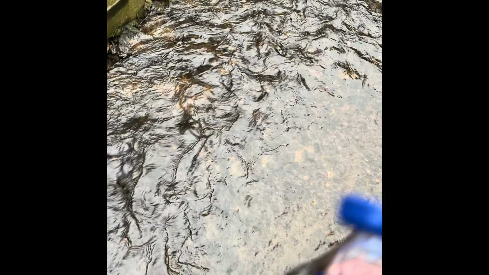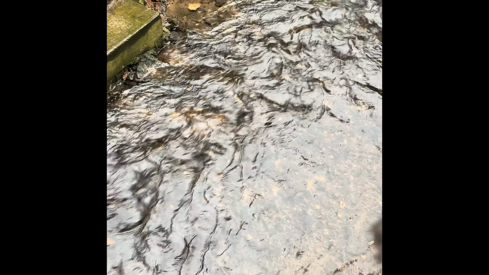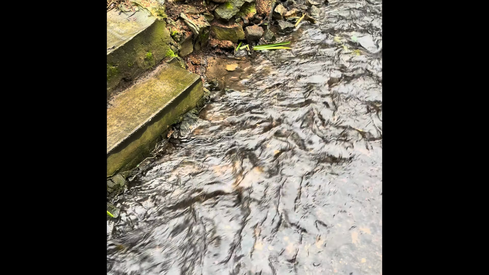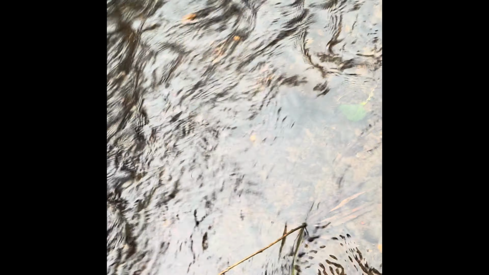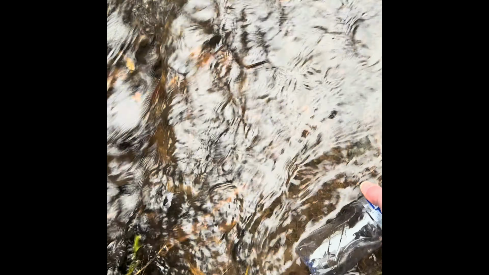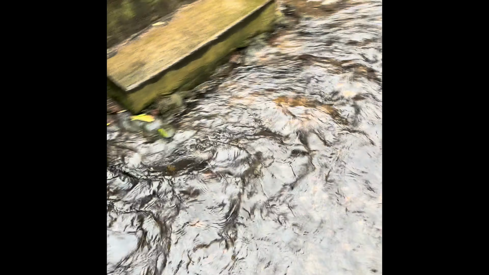Yeah, I'm going to intentionally do it upstream, try and cut down on sediment. Let's get rid of the leaf. And I'll just try for a bit more without trying to fall in. That'll have to do.